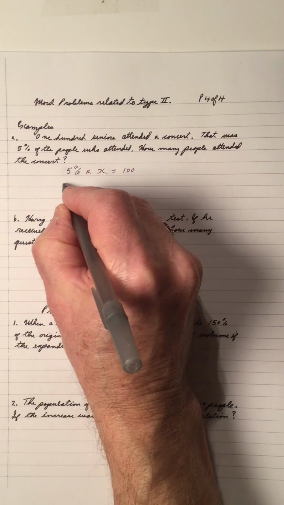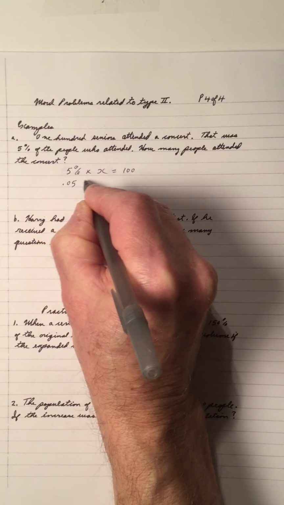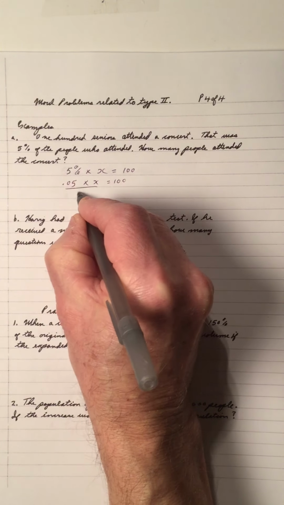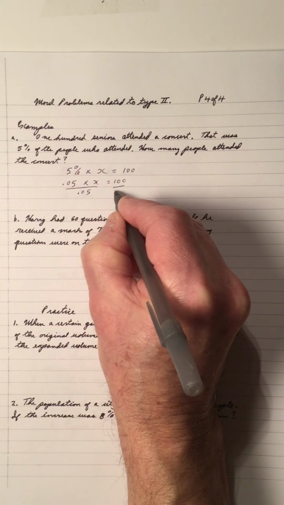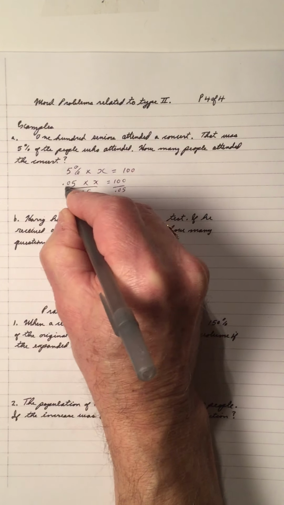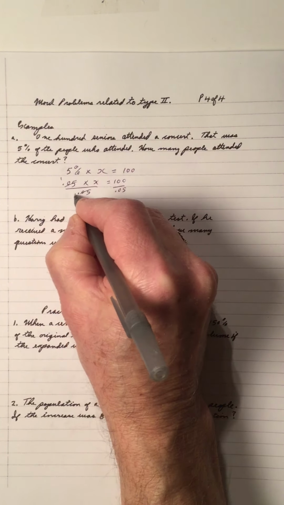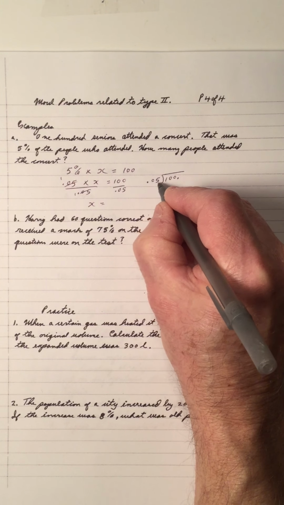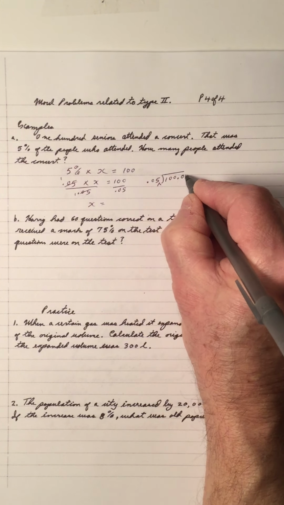So we changed the percent to a decimal. Done. Divide both sides by decimal 0.05. Done. Cancel out the decimal 0.05. You get x. And decimal 0.05 divided into 100. The decimal's on the right there. So you move it 2 places. You move it 2 places.